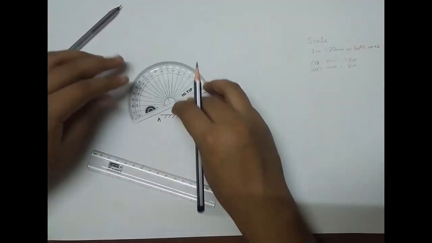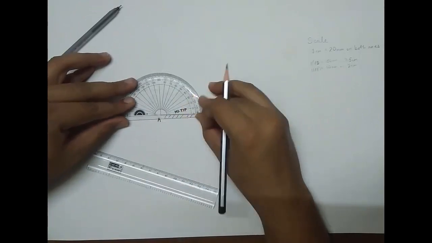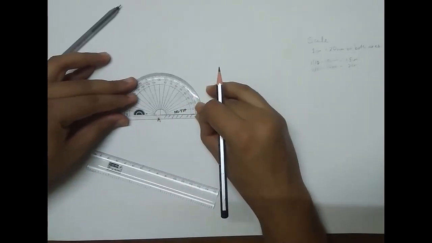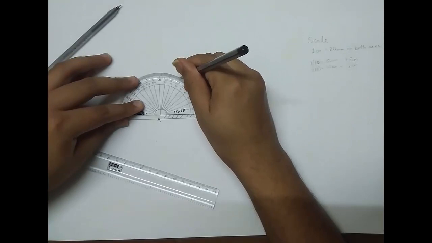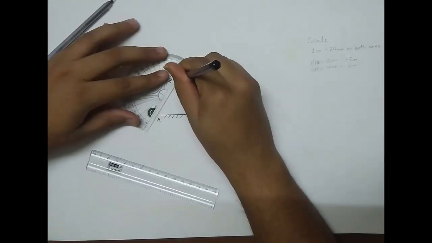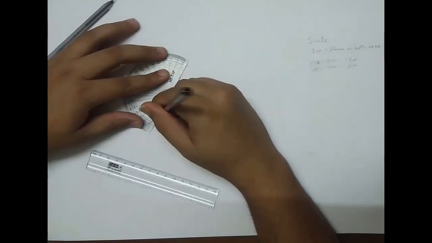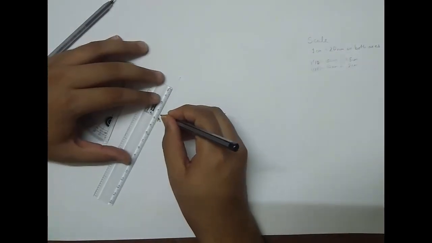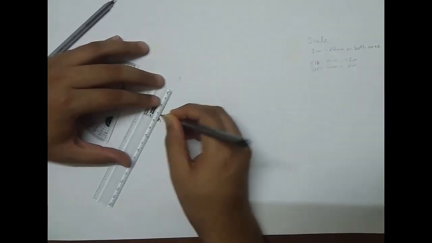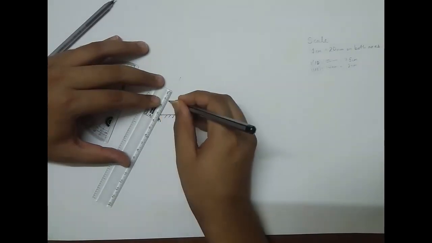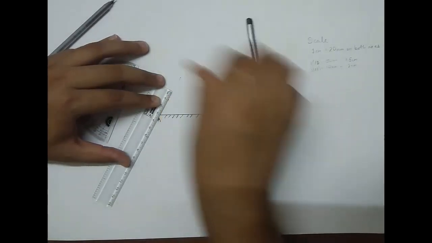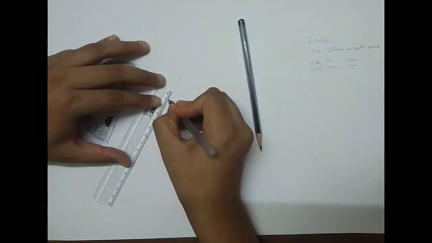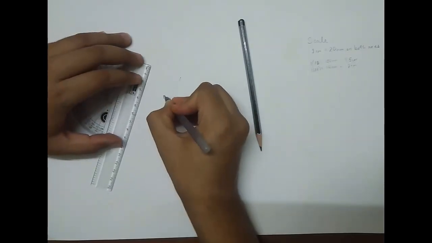So take your protractor, mark 60 degree, and it should be 2 centimeter. So marking 2 centimeter. This will be your link AB.